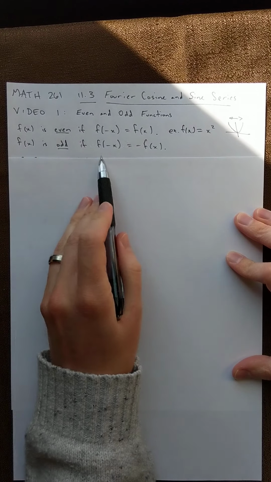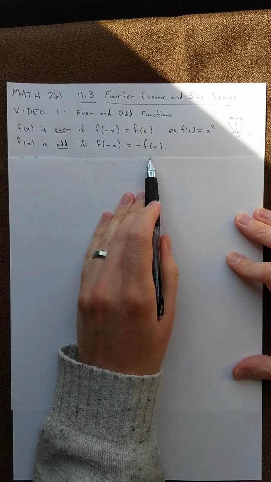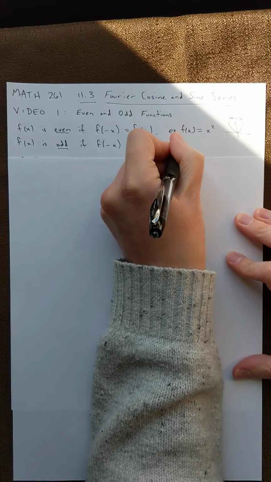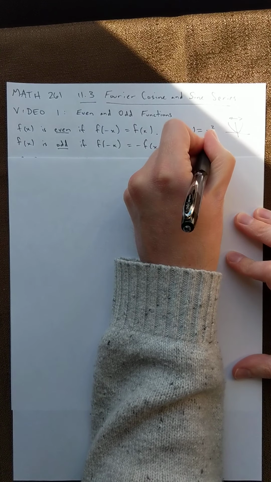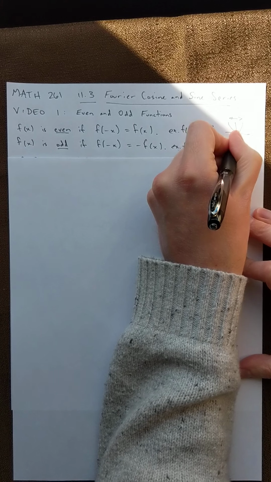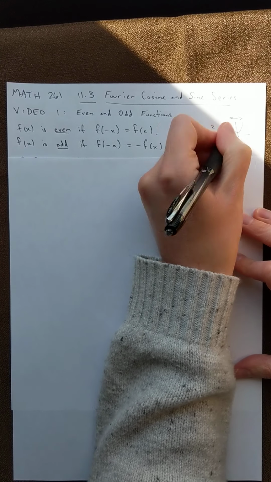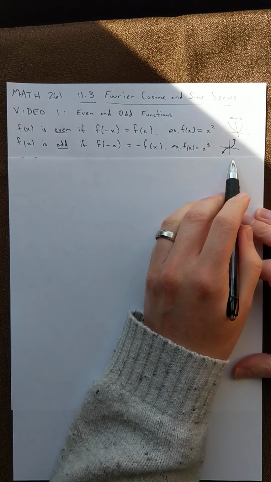A function f of x is odd if f of minus x is minus f of x. An example of that would be f of x equals x cubed. That's another kind of symmetry, symmetry around the origin, so 180-degree rotation symmetry.